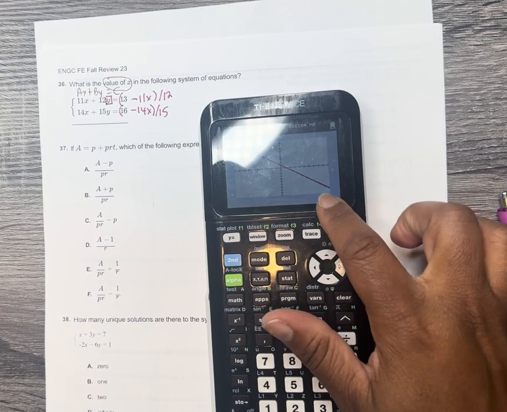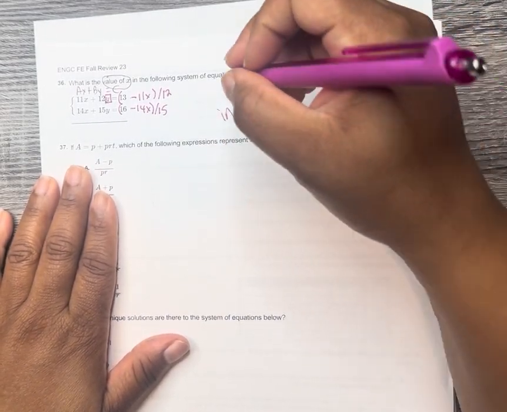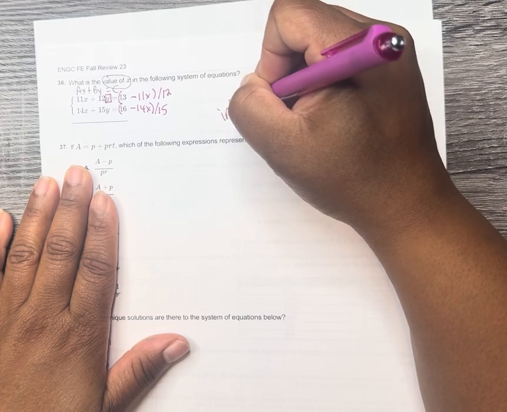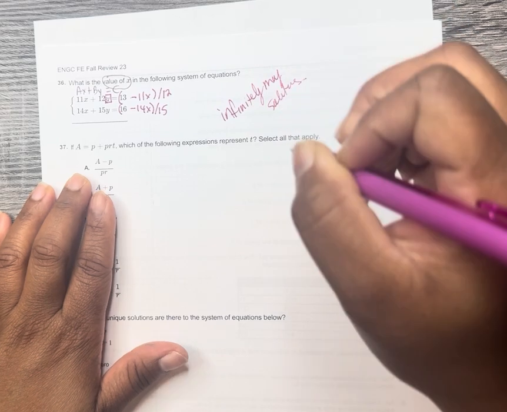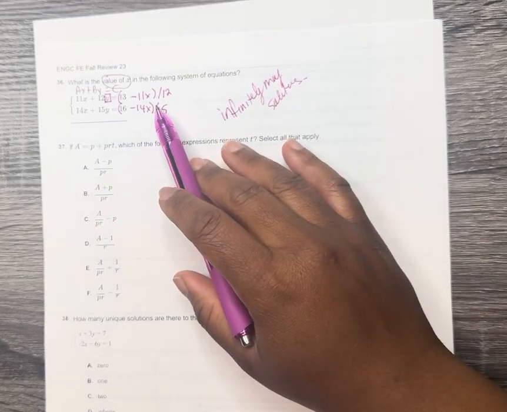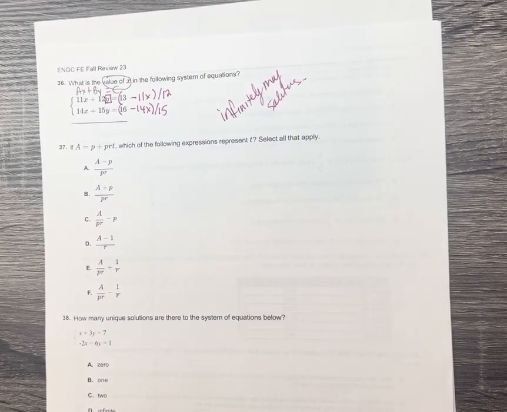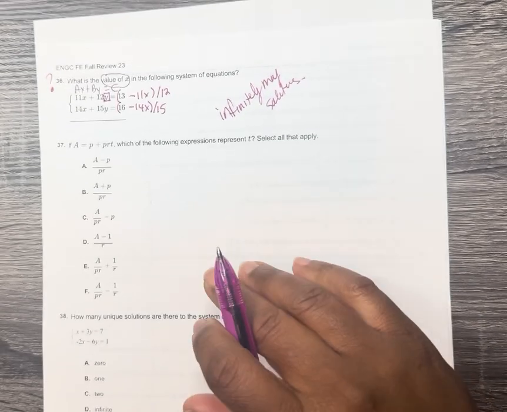With that being said, since it's a line on top of itself, this is infinitely many solutions. So the x values are all real numbers. Did I do something incorrect? No, I don't think I did. It's giving me a different answer, so I will check back on that.